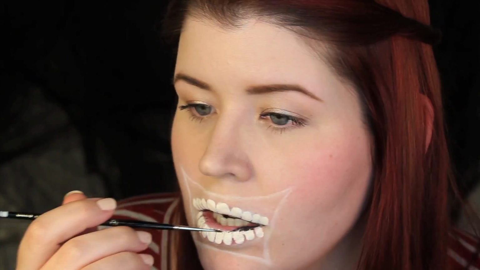Teeth need definition as well, so I went in with a little bit of the black from the palette. And I diluted this color down with the alcohol to create a hint of color for a more subtle shadow.